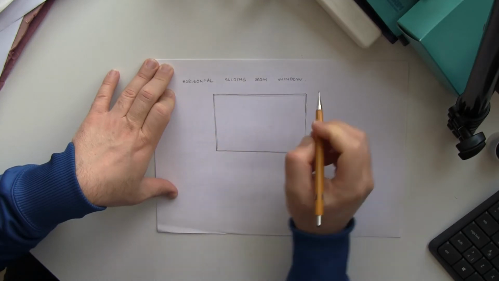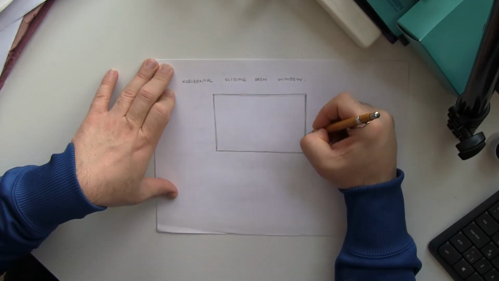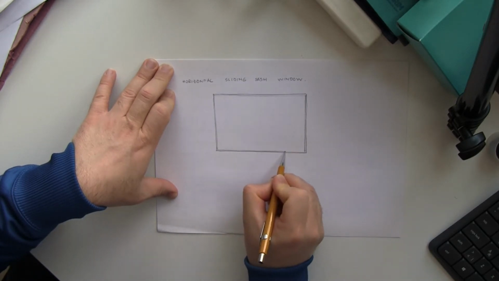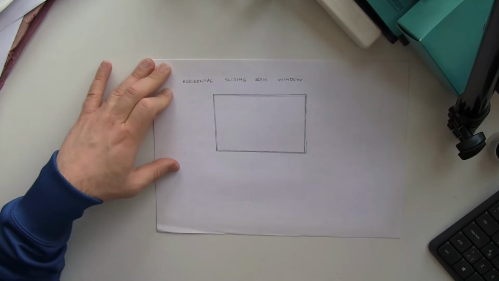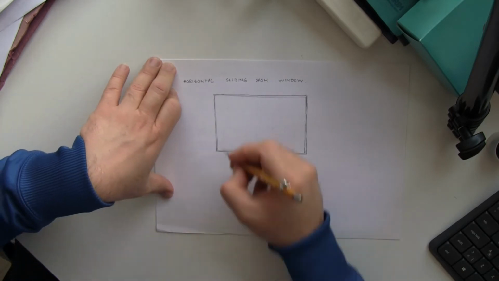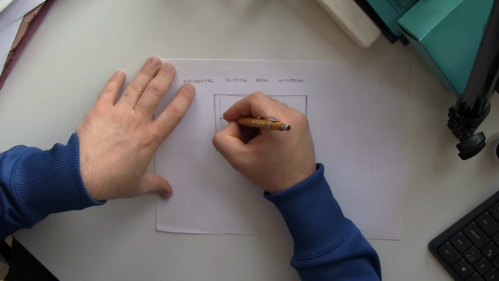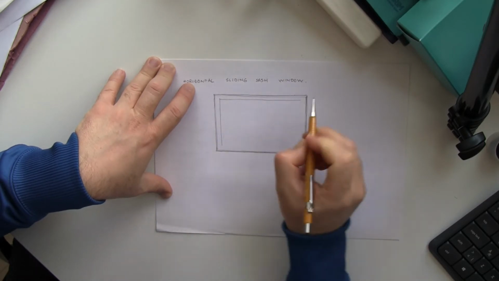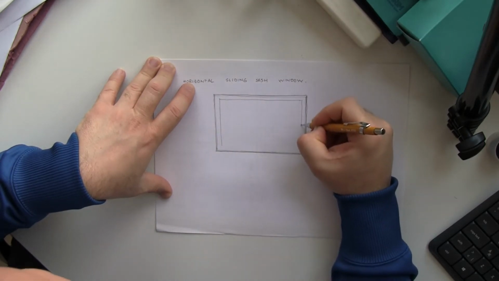In real life we won't see these lines, but in order to make you understand it, I draw them. Okay, and we are going to have the inner border lines of the frame like that, like that.